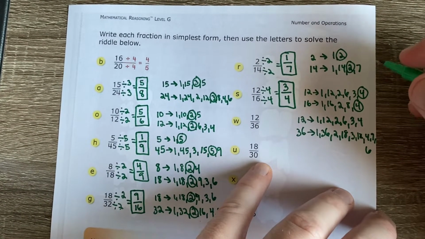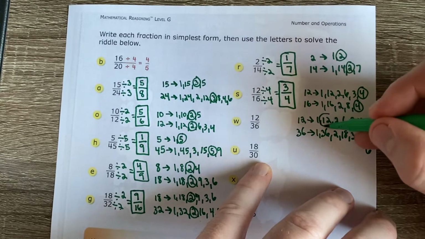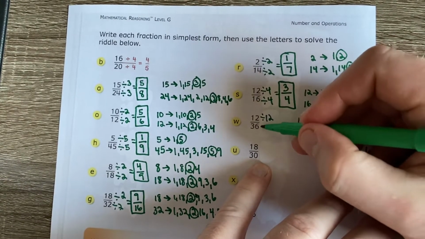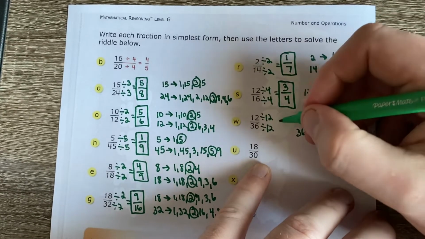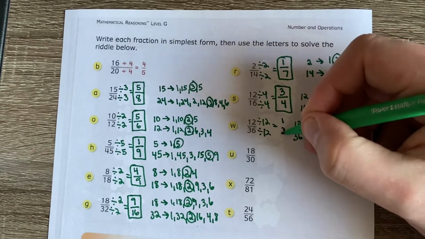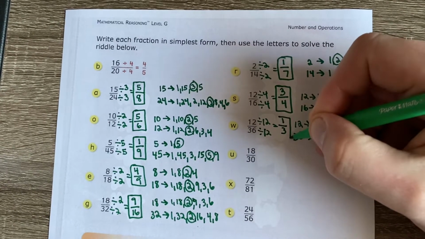So the largest one this has in common is 12. So we're going to divide both of these by 12. 12 divided by 12 is 1. 36 divided by 12 is 3. 1 over 3.